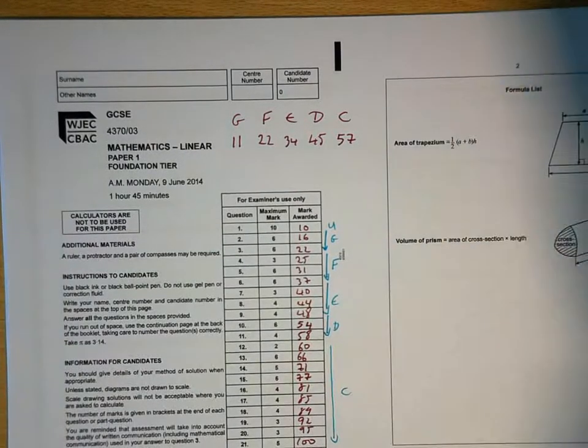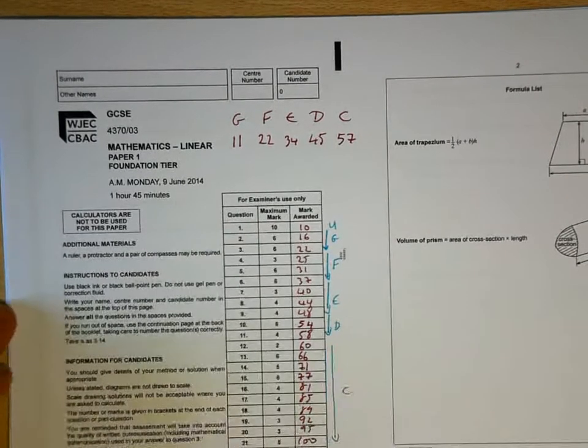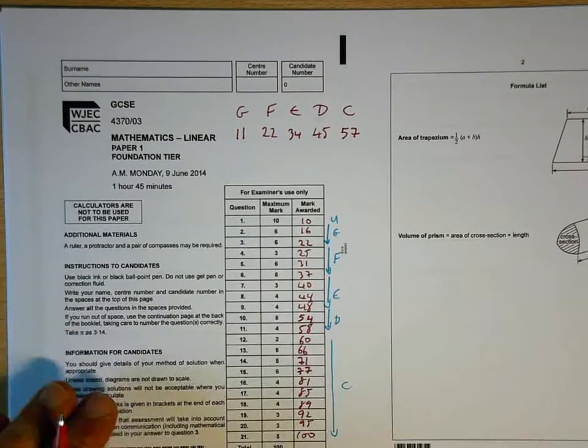Right, so here we go with last summer's paper, June 14. As you can see, the grade boundaries were quite low, and you only needed to get at least 57 in order to get a grade C.